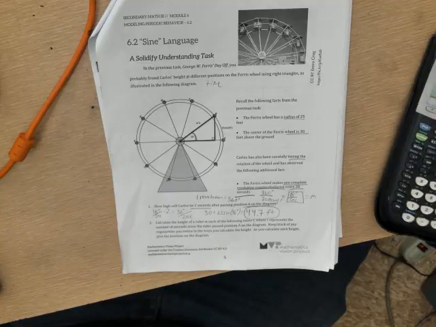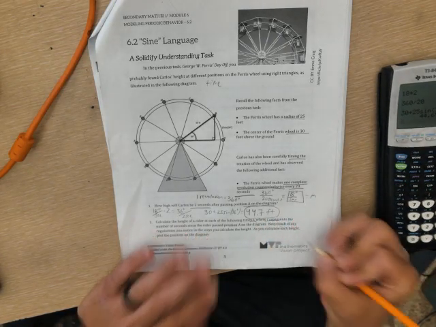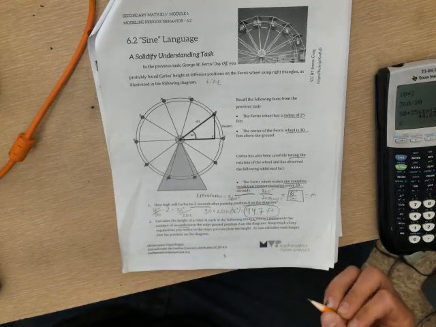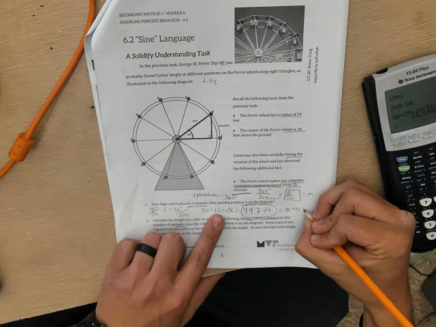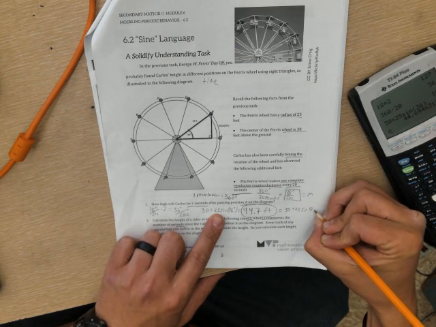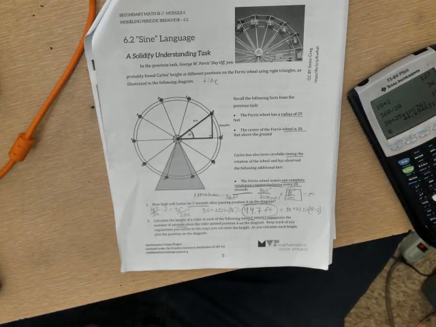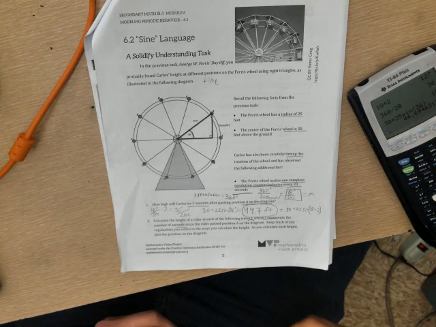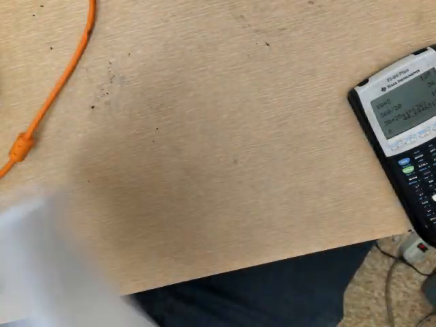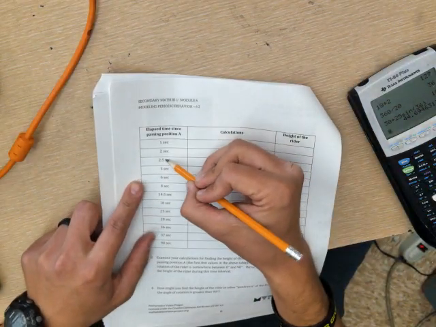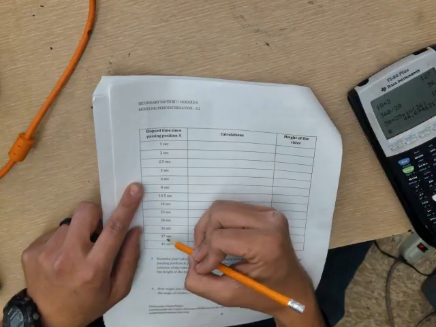Calculate the height of the rider at each of the following times t, where t represents the number of seconds since the rider started. I could have also made this equation 30 plus 25 times the sine of 18 times 2, because we are doing 2 seconds. Keep track of the regularities you notice, and as you calculate each height, plot it on the diagram. We are going to do 1 second, 2 seconds, 2.5, 3, 6, 8, 14.5, 18, 23, 28, 36, 37, and 40.